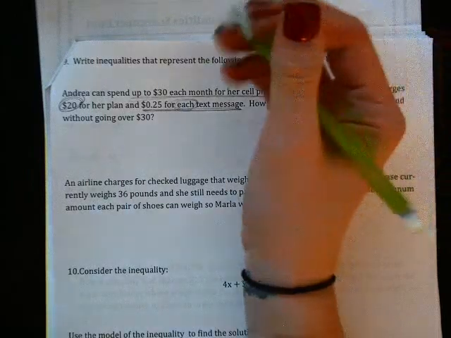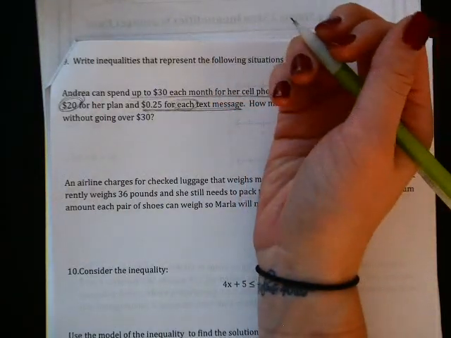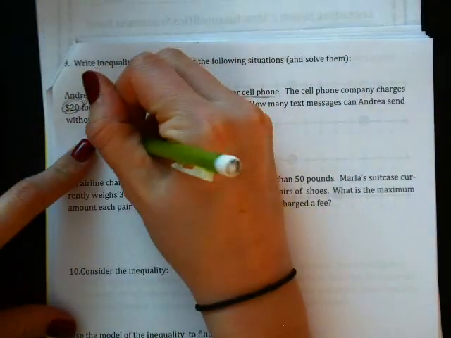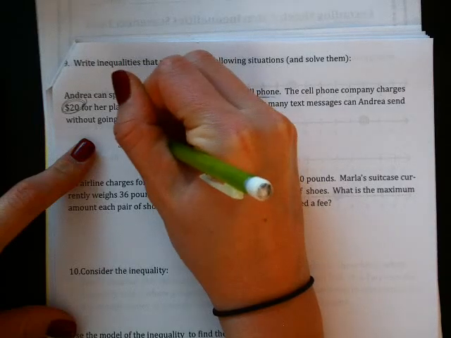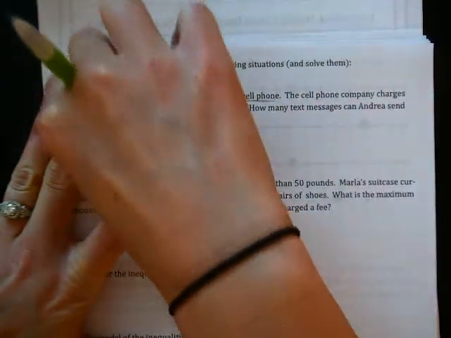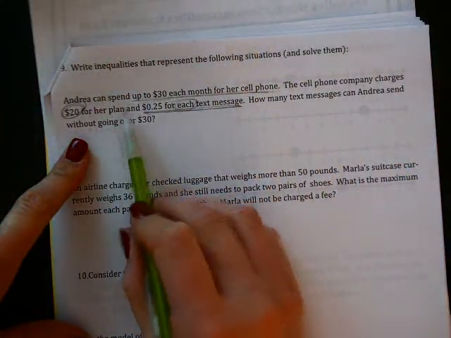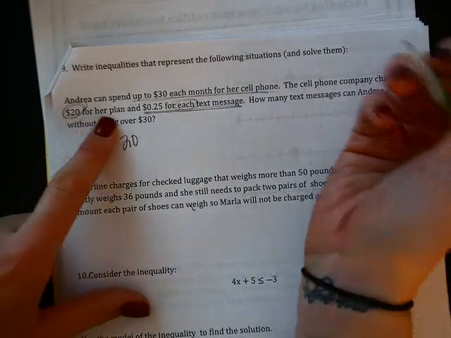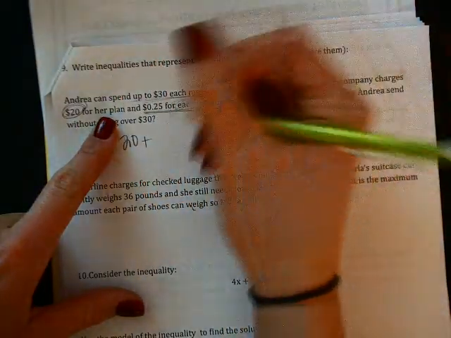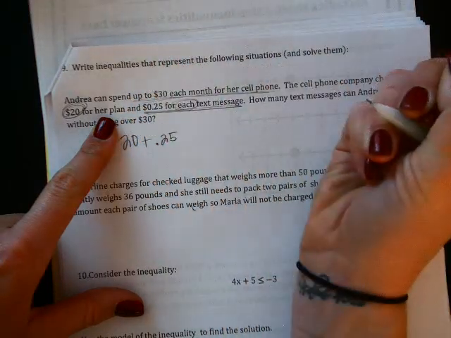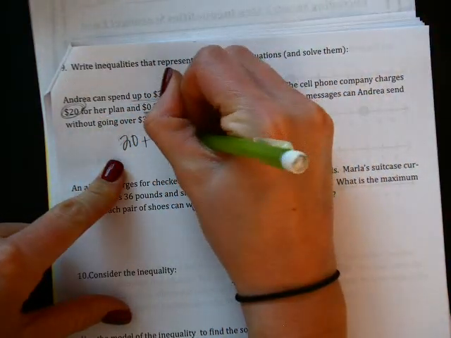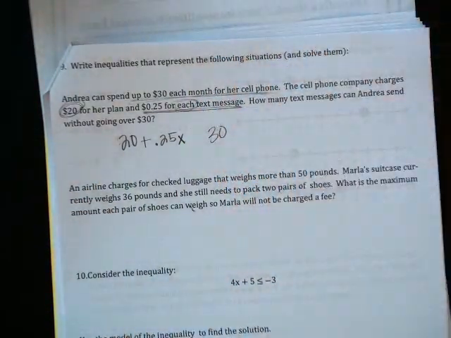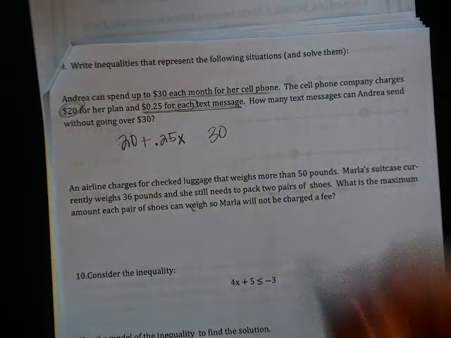Okay, so this is going to be an inequality, and I'll set one more up with y'all. Actually, I want to start the other way. So we're going to say she has that initial $20 that she has to pay for her plan, plus, now you can't just say 25, you have to say 0.25, 25 cents for each. I'm going to just use x for each text message. Okay? Now it's got to equal 30, but I'm using an inequality symbol, so I have to figure out which direction my inequality symbol is going.